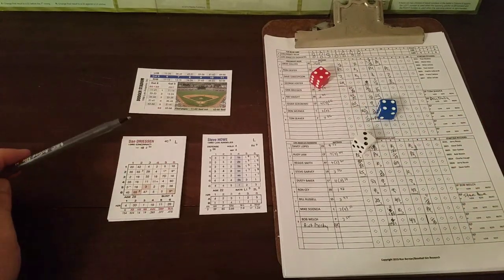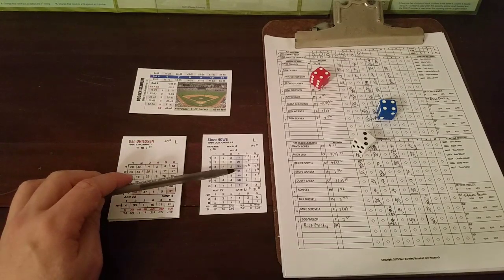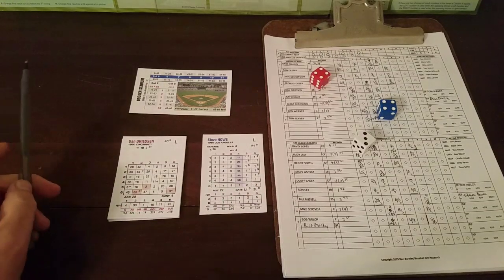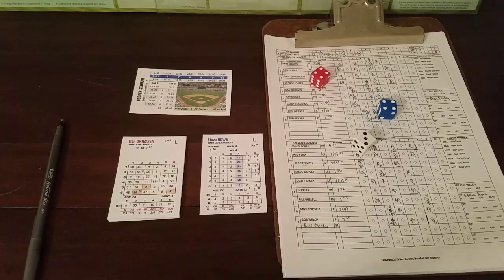4-3. 4-3 for Dreesen is an 18, and a 4-4 is the shortstop. That is Russell. That's a 2. That's a 20. So when you get a 20 in column 4, and I will show this because it's a little bit of an unusual thing. Column 4, a number 20.